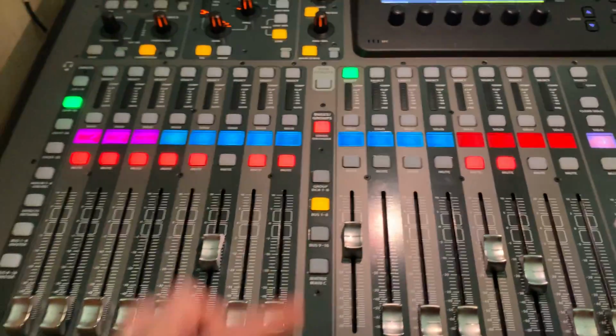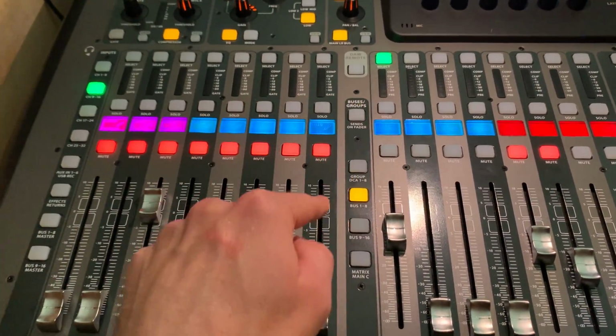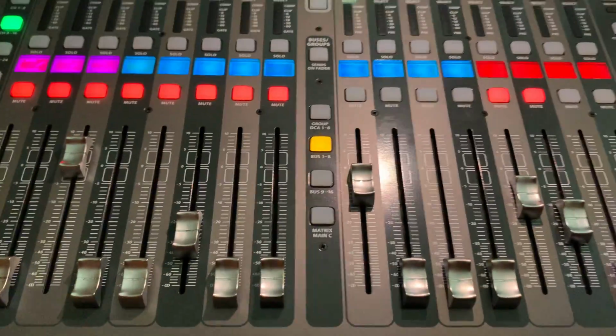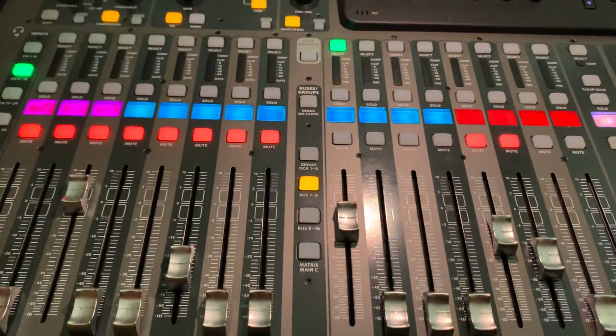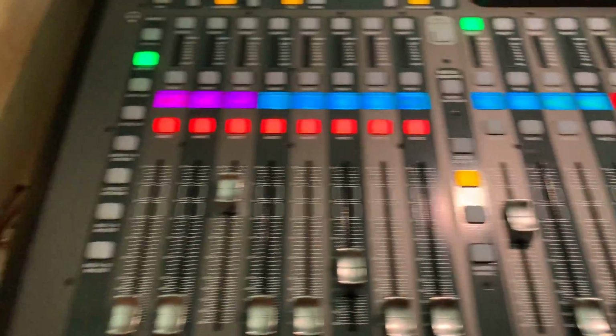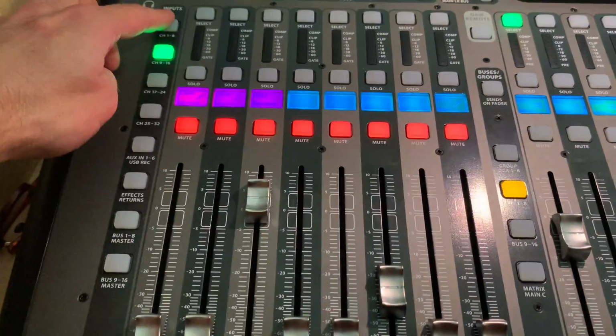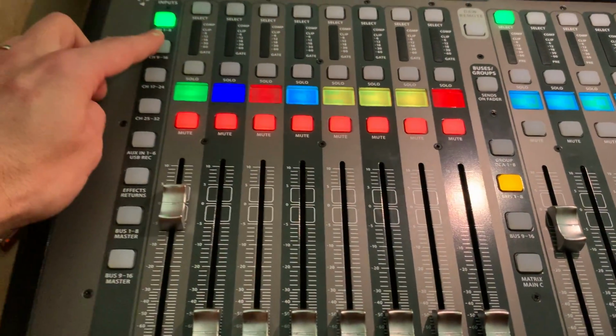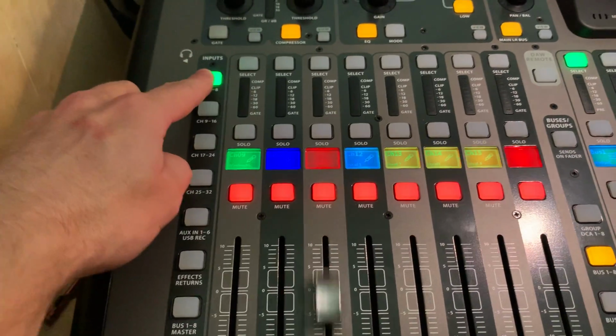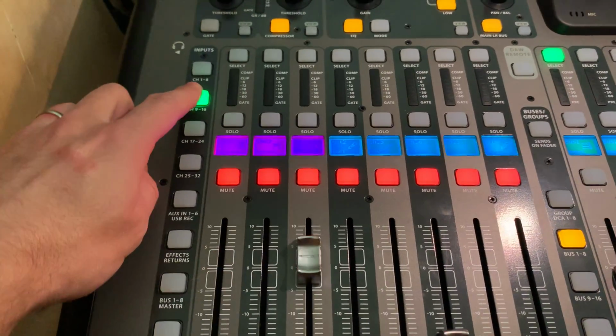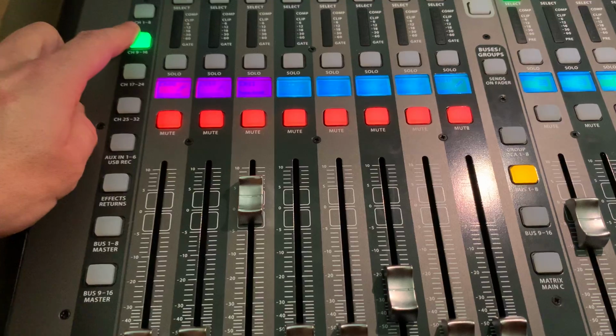Okay, you want to make sure the sends on fader button is not blinking, because sends on fader affects the monitor mix, which we don't want to mess around with. Okay, so now over on the left, we have these different buttons. You only need to concern yourself with the top two, bus 1 through 8, which is all of your instruments, and bus 9 through 16, which is all of the microphones.